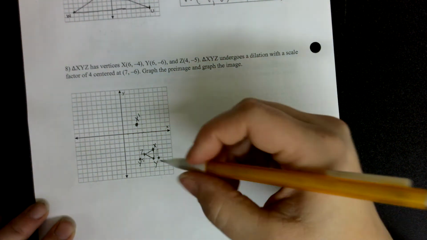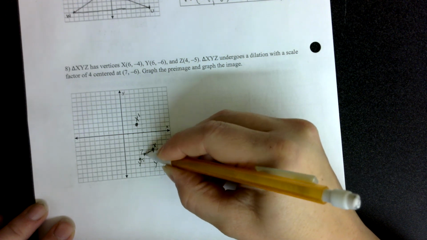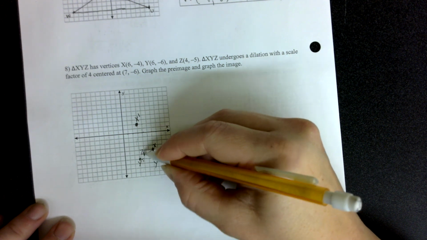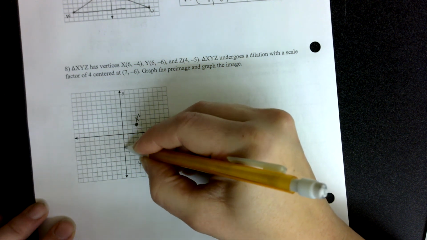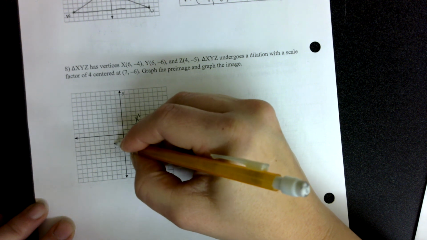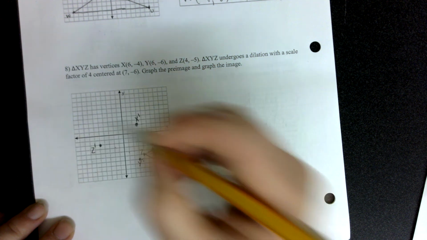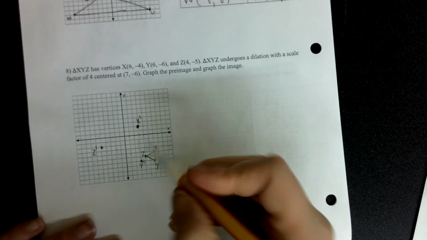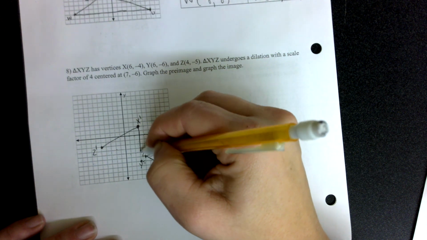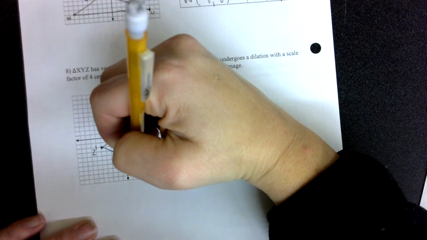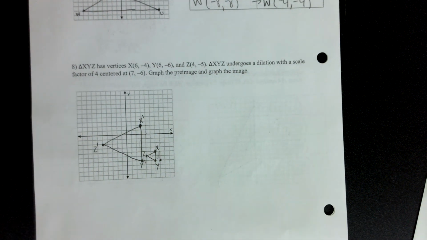And now we have to do the same thing for Z. So Z is up 1, left 3. So we have to do that 3 more times. Up 1 over 3, up 1 over 3, up 1 over 3. So Z prime is there. And then you just connect them. Make sure you label them with prime. And you're all done. Have a good day.